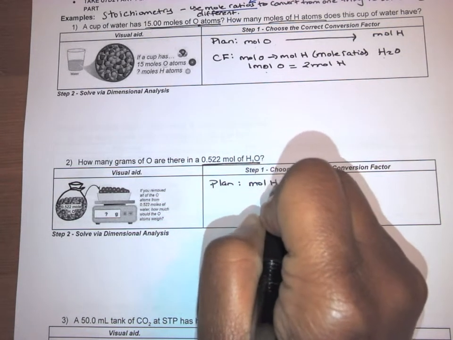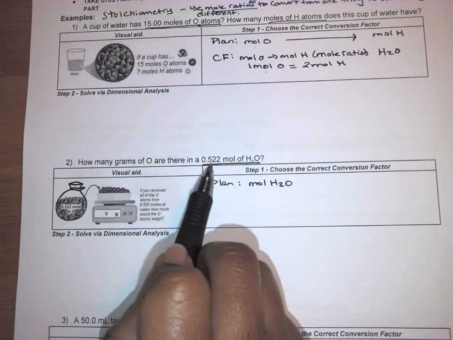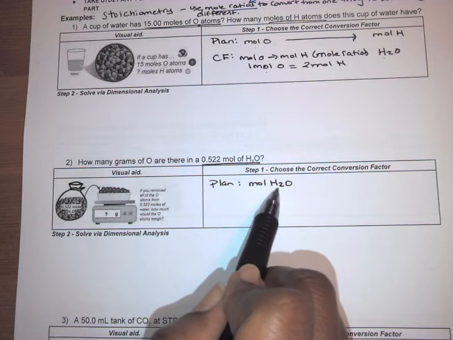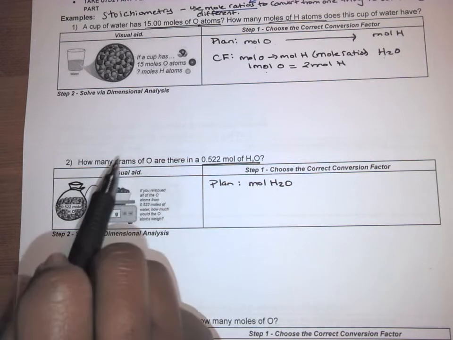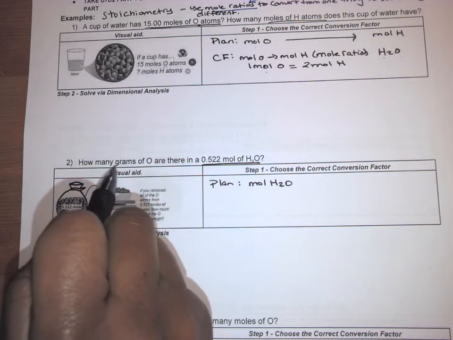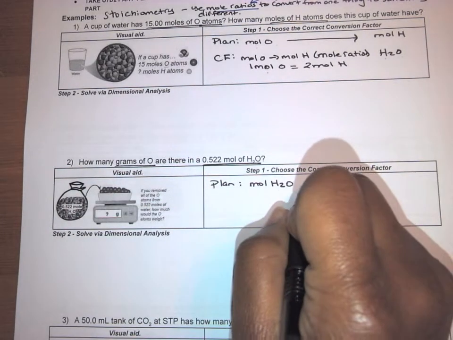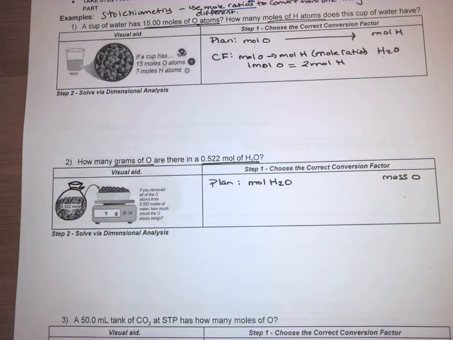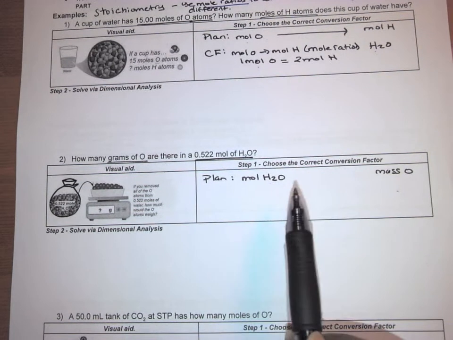And I know I'm starting off with moles of H2O because that's the value that has a unit. And notice once again, I don't just write moles, I write what the substance is. And I'm trying to get to grams, which means mass. So when you see grams, that tells you the mass. So the mass of oxygen. So again, I'm going to write it all the way at the end here, leave room because I don't know how many conversion factors. Okay, so let's take a look at these two substances.